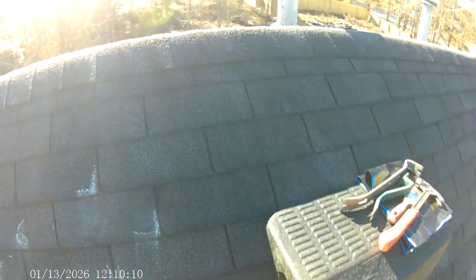Alright, we're all complete with the repairability test. Give you another overview of all of those surrounding shingles. We'll take a closer look at these shingles right above the damaged shingle there. Clear off some of this chalk so we can see a little better.